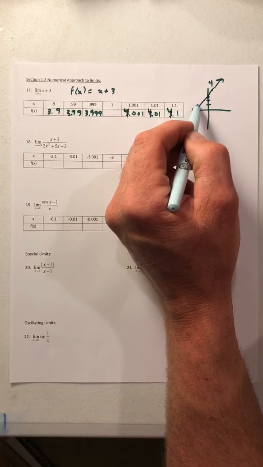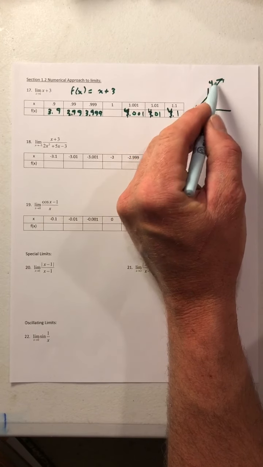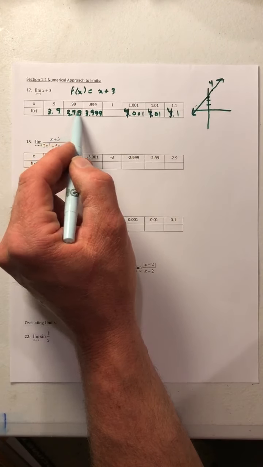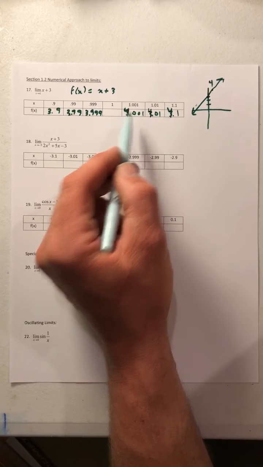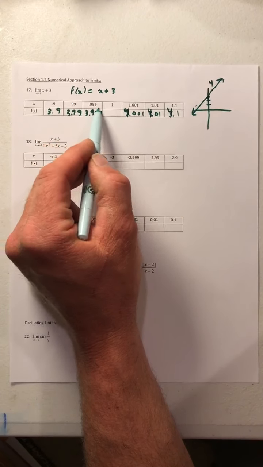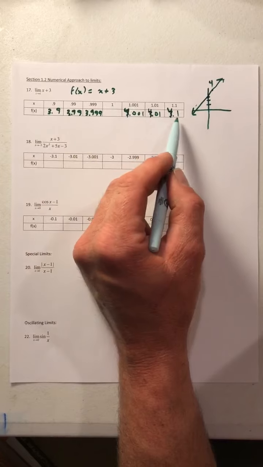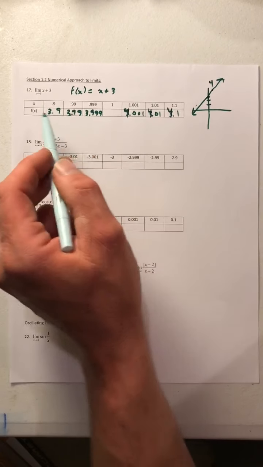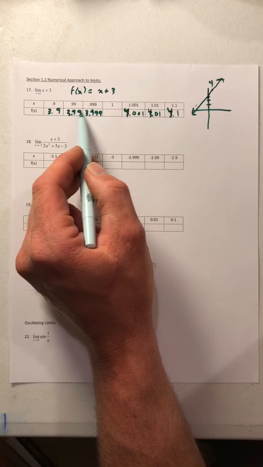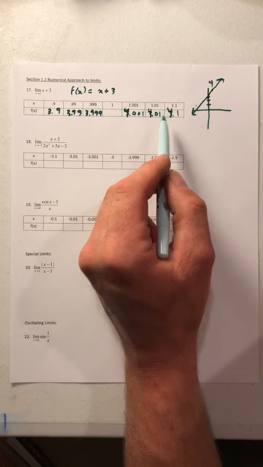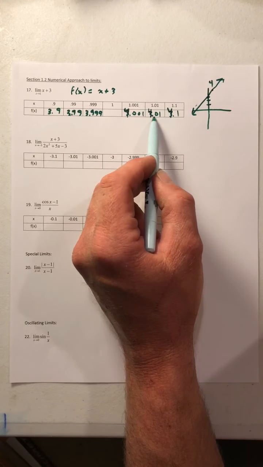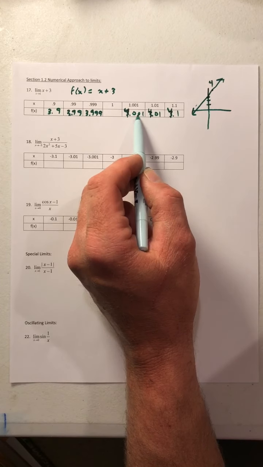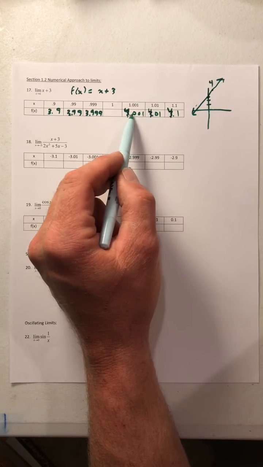So now as I look at the left side, think of as I was doing on the graph. So as I look at the left side of the graph and the right side of the graph, now I'm looking at the left side of the numbers and the right side of the numbers. So as I get closer and closer and closer to x equals 1, on the left side, what happens with these numbers? Well, they're getting larger and larger and larger, but it seems like they're starting to level out. And on the right side, same thing. They're getting smaller in this case, but they're starting to level out as well.